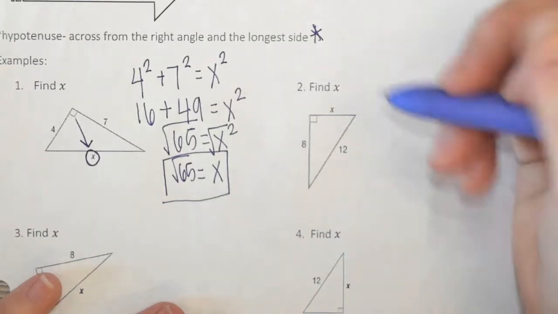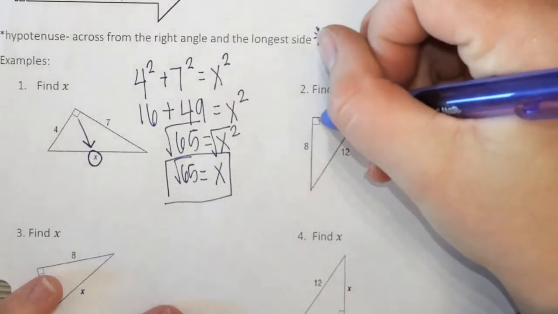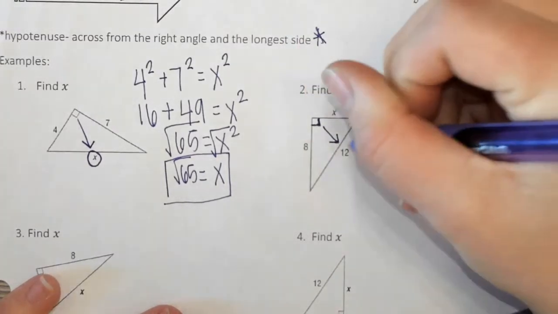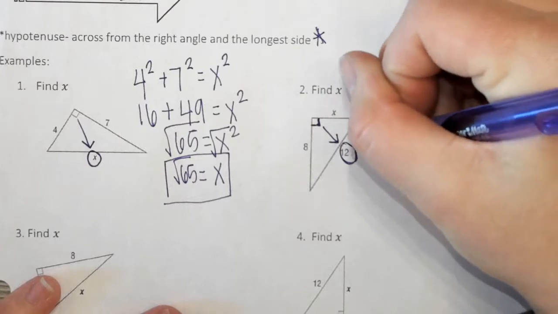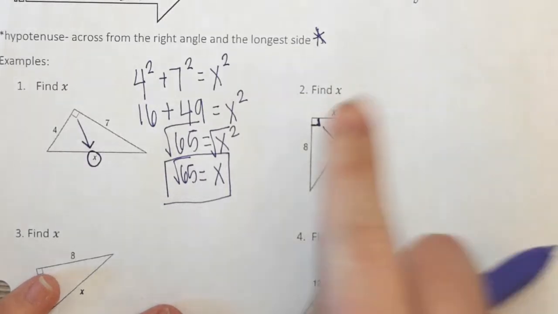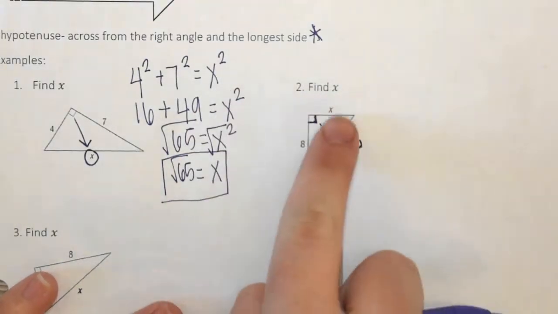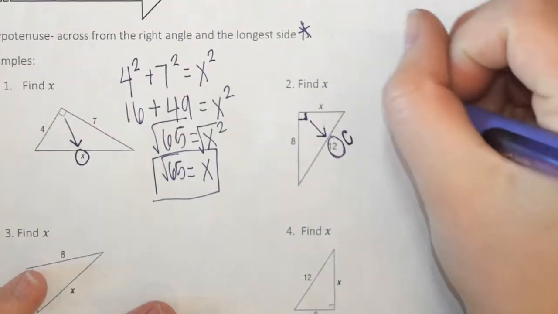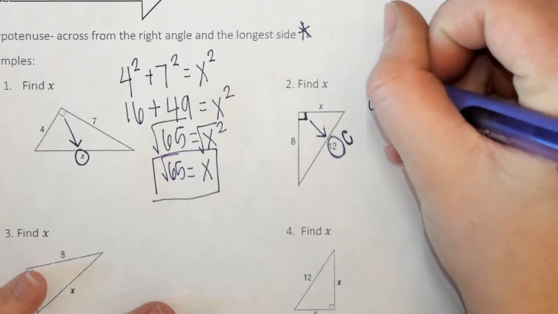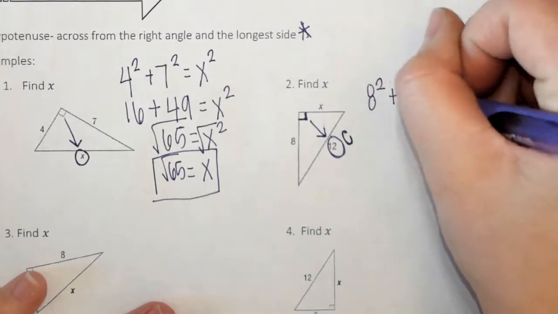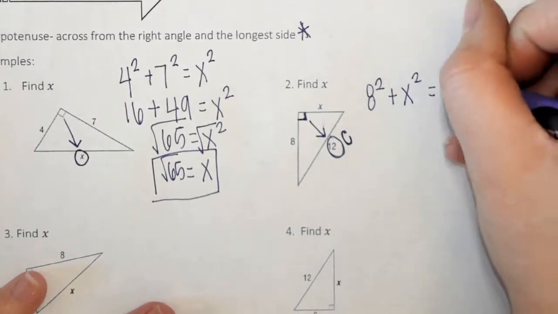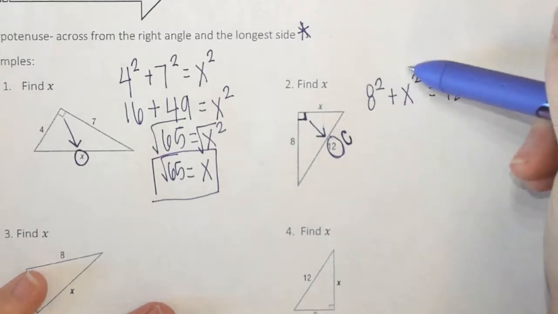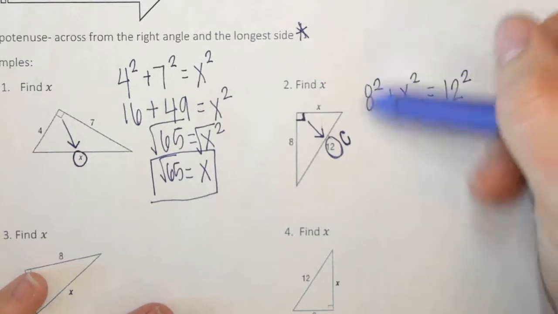Okay, so let's do number 2. Find your hypotenuse. Here's your 90-degree angle. Draw your arrow. So here's 12. So this is your hypotenuse, which means this is C. So now your x isn't going on the end. X is going to go in either A or B. Your 12 is going on the end. So it'll look something similar to this. 8 squared plus x squared equals 12 squared. Now remember, 8 and x can be interchangeable. It doesn't matter which order you put these in.